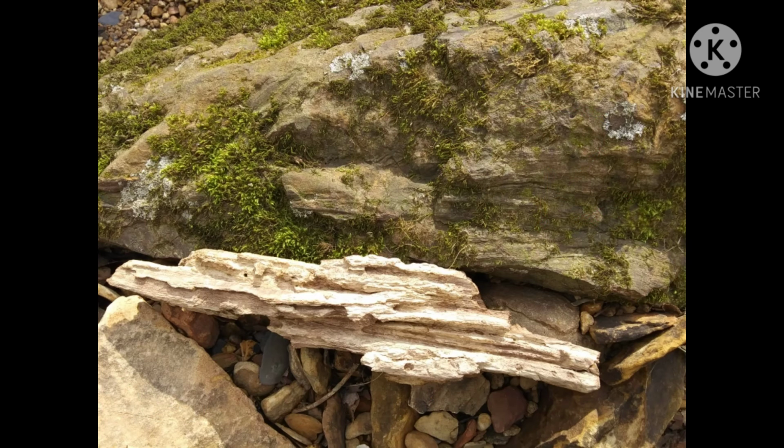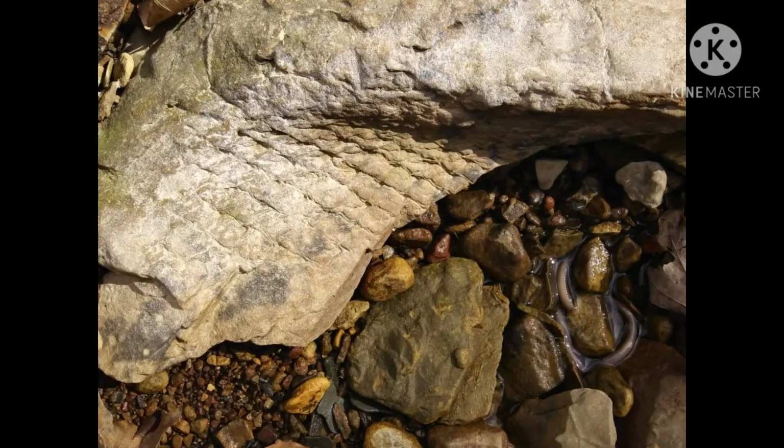So the next time you take a walk along a creek bed or a small stream, take a look at some of the exposed rocks and boulders. You might just find yourself a fossil of some ancient plant.